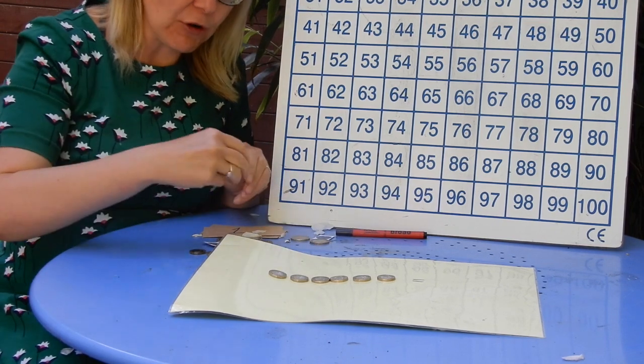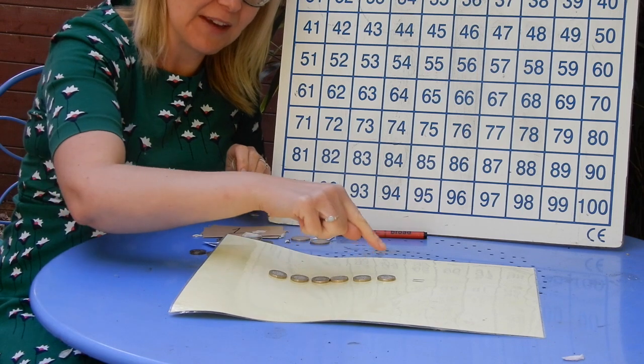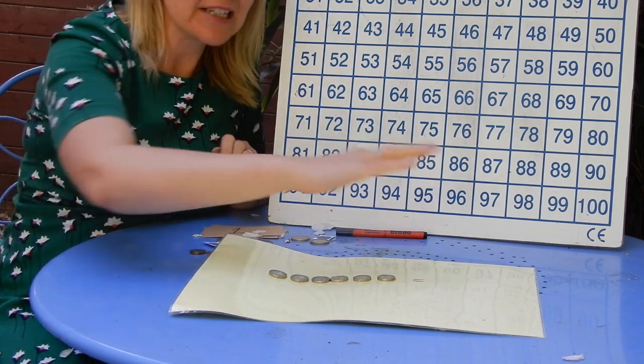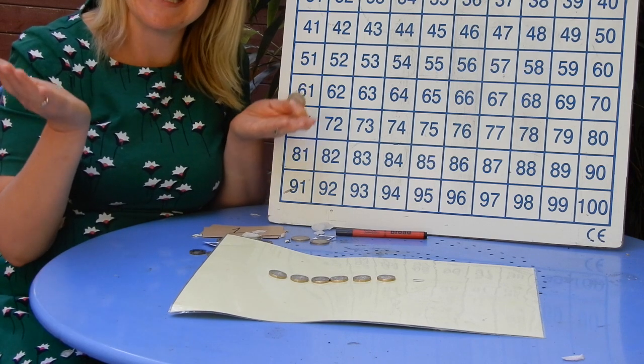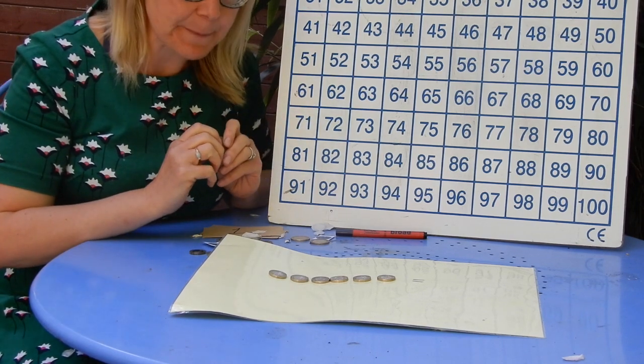Okay, so I've got 1, 2, 3, 4, 5, 6 £1 coins. So I need £6 on the other side of my equal sign to make it an equal balance, the same on each side.